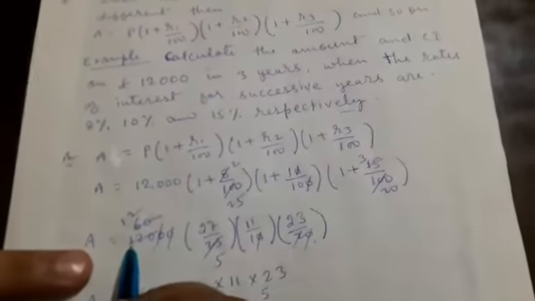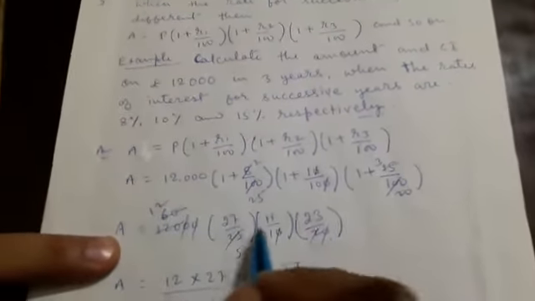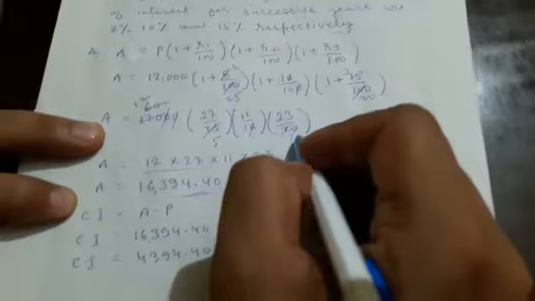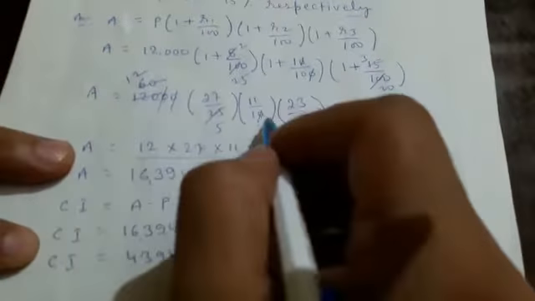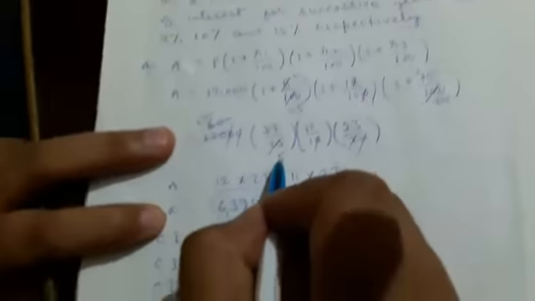Now we will write 12,000 into 25 plus 2, 27 by... 10 plus 1, 11 by 10, and 20 plus 3, 23 by 20. Now the zeros will cancel out from here, and 2 60s are 120, and then this 60 will be divided by 5, 12 5s are 60 and 5 5s are 25.